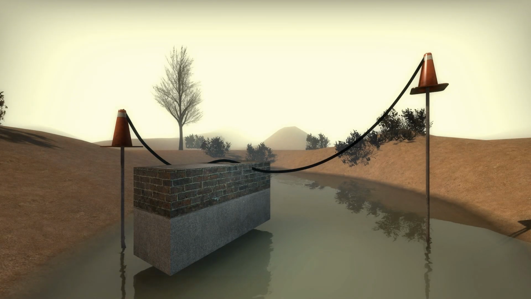This concludes my analysis of the rope entity. There are more options, but I'll leave you to experiment with them, particularly the dangle option. Have fun!